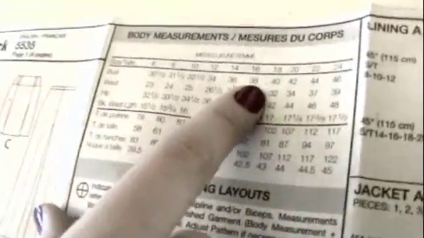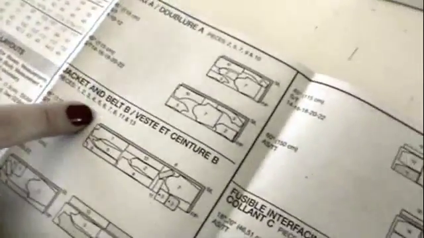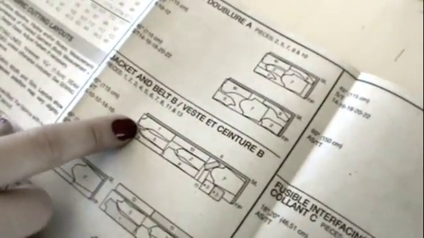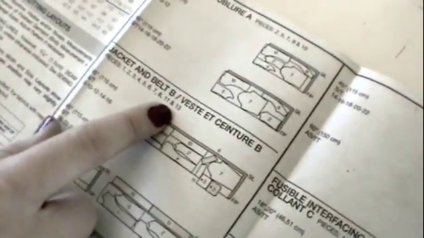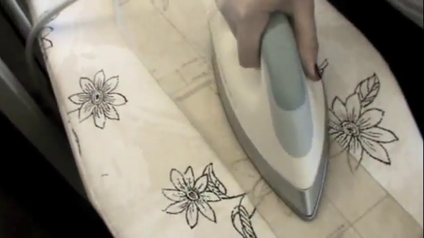Inside the pattern comes a pattern guide sheet. This shows, again, the body measurement sizing charts, as well as which pattern pieces you will need for each item you intend to make. Accurately cut out required pattern pieces and, using a low iron setting, remove package creases.